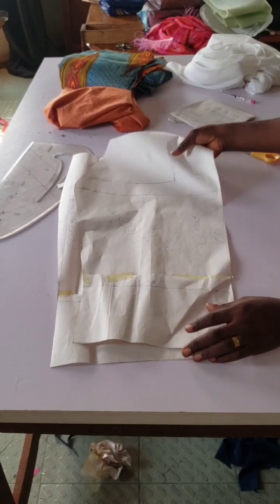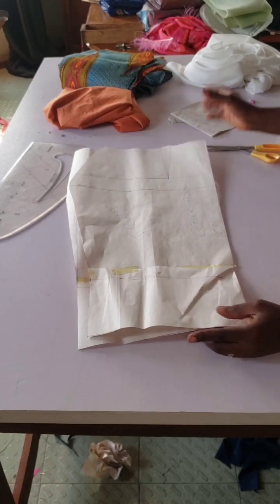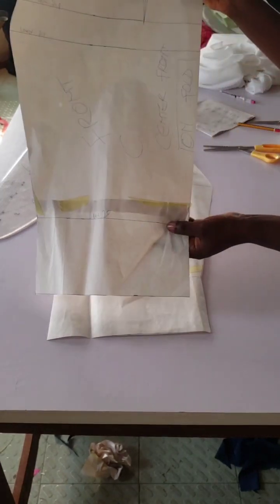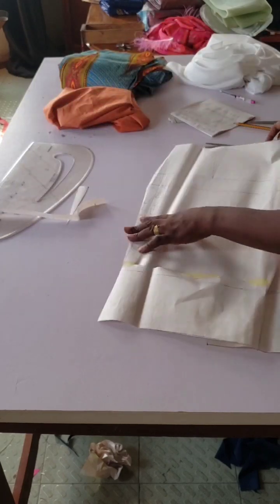This is our drafted pattern for our skirt that we are now going to use for our hip padding. This is the front and this is the back.